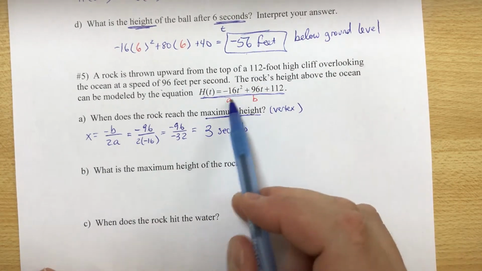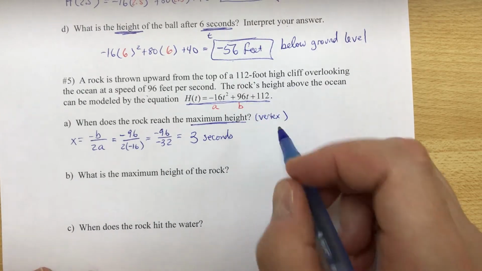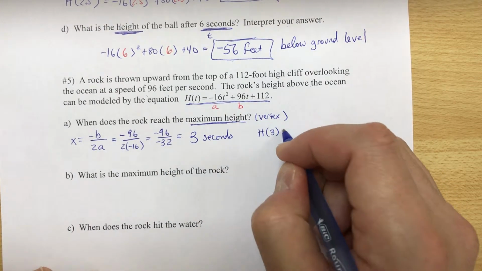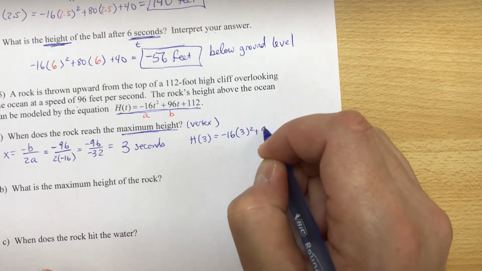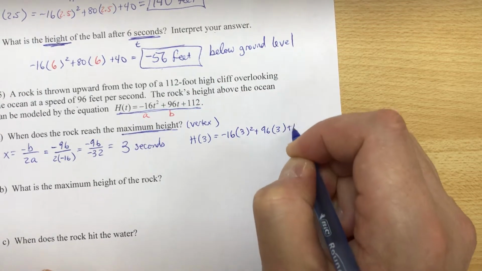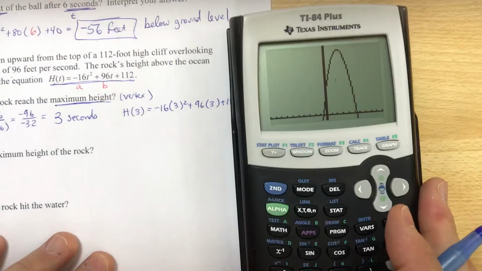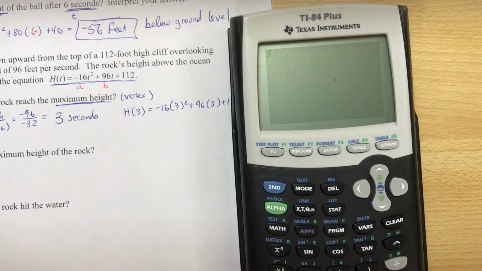To find the height, we need to put 3 into this function. So we need to do h of 3. So negative 16 times 3 squared. And again, this is something that I would be doing on the calculator. As a matter of fact, I am going to use the calculator.